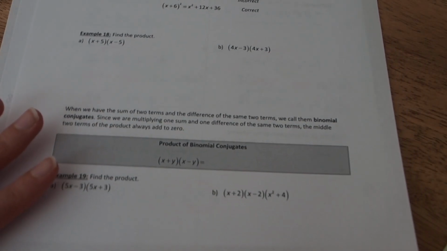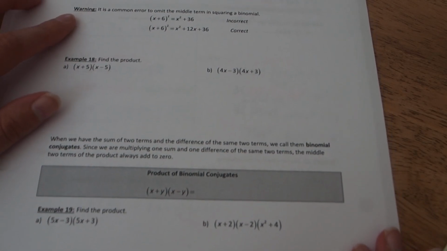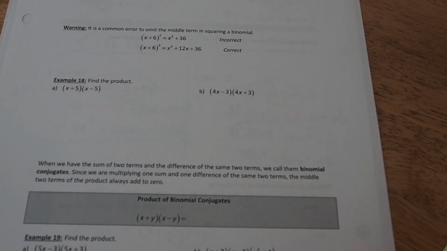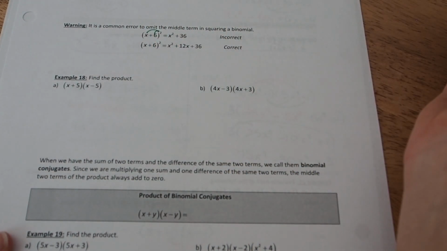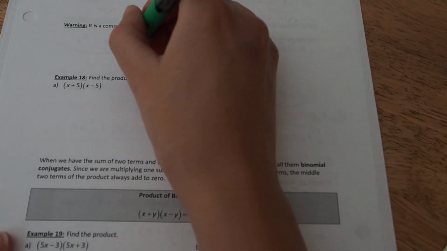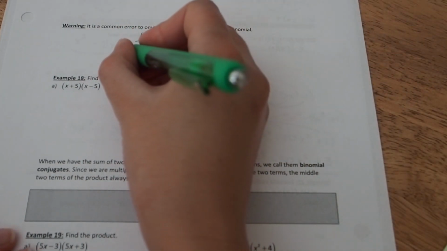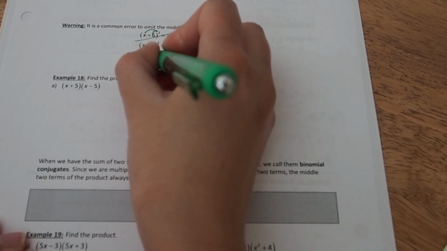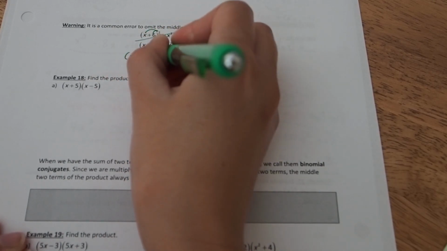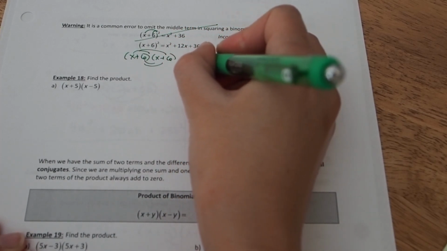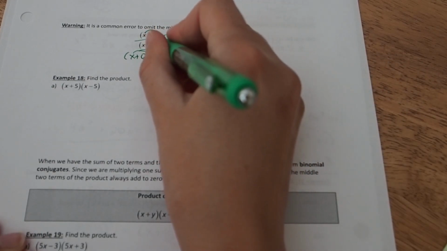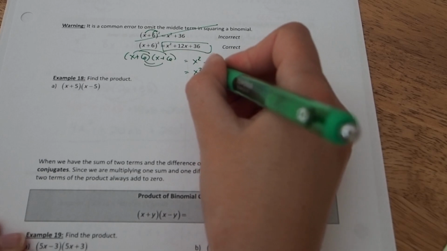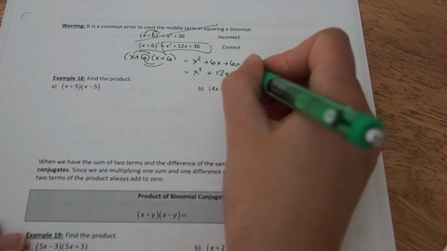Moving on to the next page. This warning goes along with what we just said in the previous page. It's a common error to omit the middle terms when squaring a binomial. For example, it's a common error to just try to square both pieces to get x squared plus 36, and that is incorrect. The correct way to do it would be to write the x plus 6 twice, multiply it all the way out, getting the x squared plus 6x plus 6x plus 36, combining into the correct answer of x squared plus 12x plus 36.